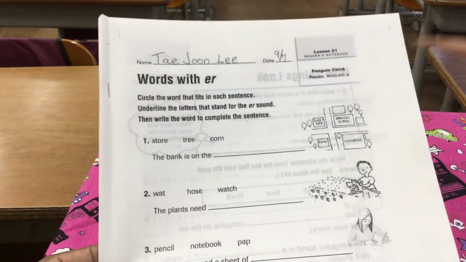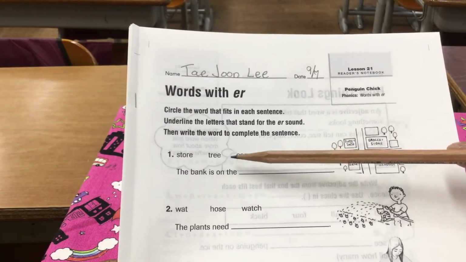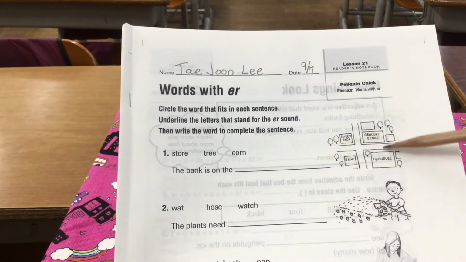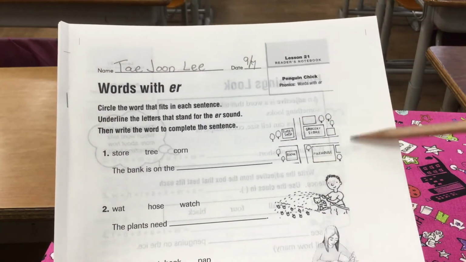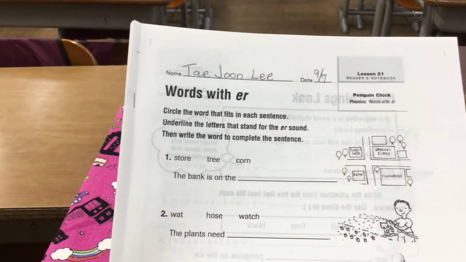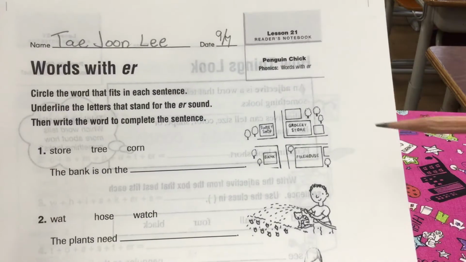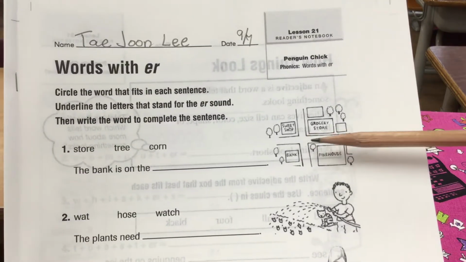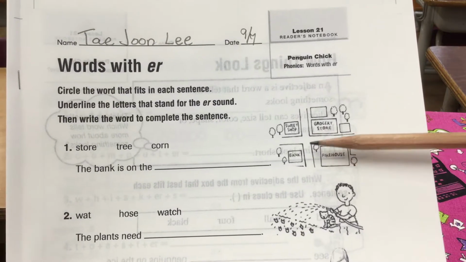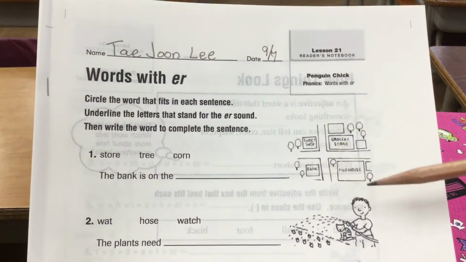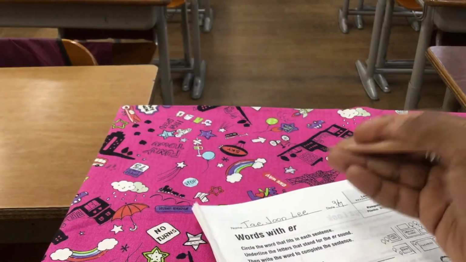For number 1, we have the words store, tree, and corn. We need to add ER to one of these words. You need to look at the picture that will help you decide which one to use. As I'm looking at this picture here for number 1, I can see that the tree is on the corner and there's a store on the corner.